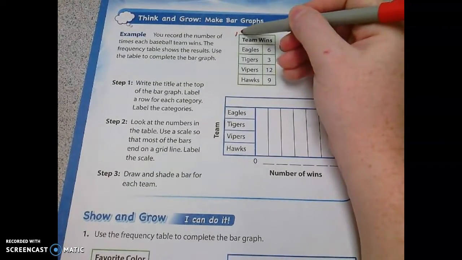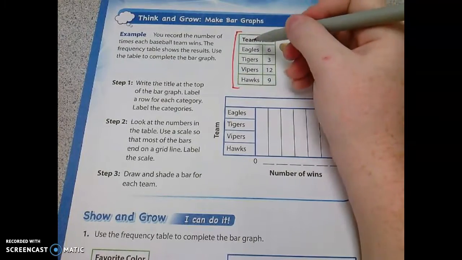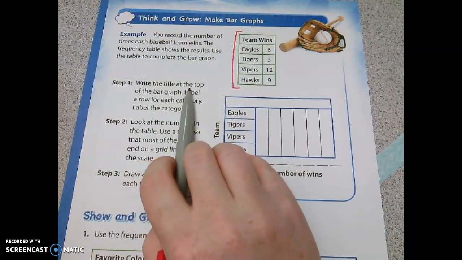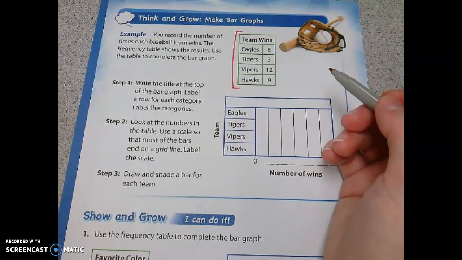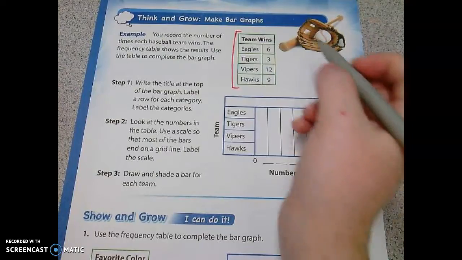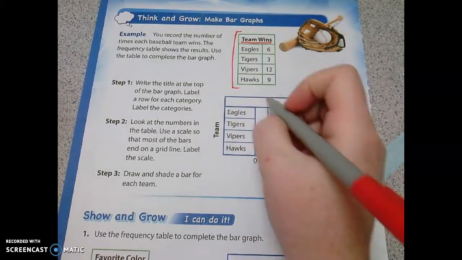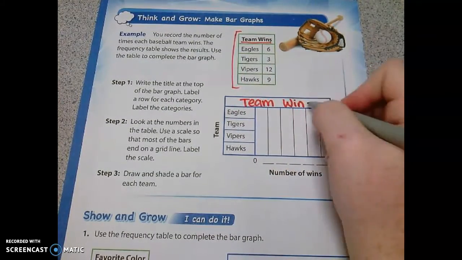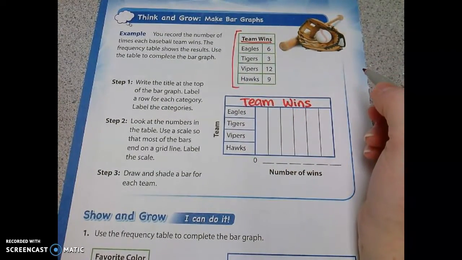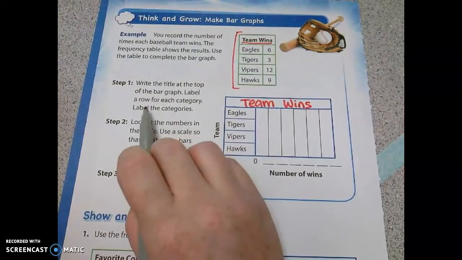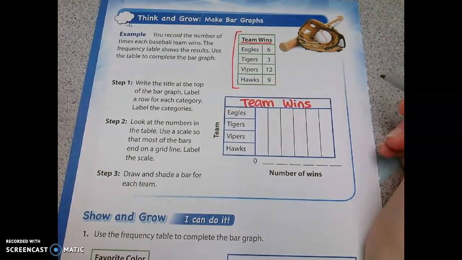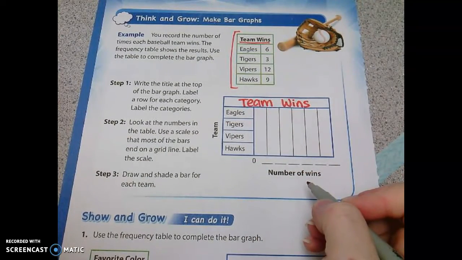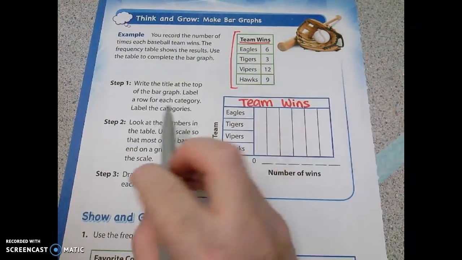So we have our table right here, okay, and we have 4 teams, which they've put right here. Now it says step 1, write the title at the top of the bar graph. So this can be any title you want, but I'm going to use the title that they have up here. I'm going to use team wins because this table is going to tell me how many times each of these teams have won. Now label a row for each category. Label the categories. So right here, they've already done that for us.